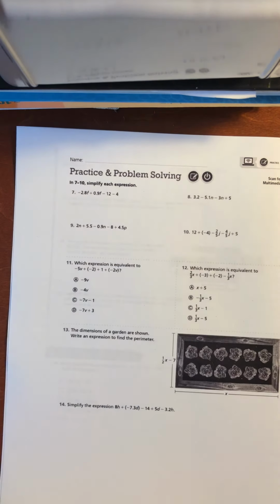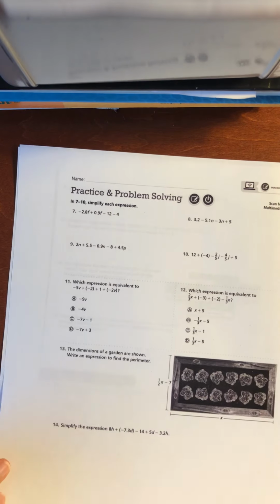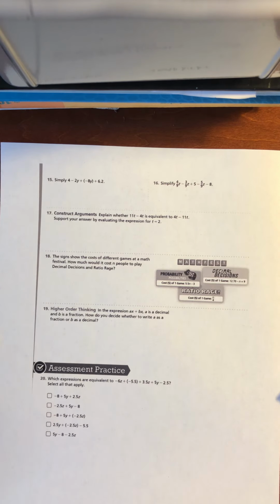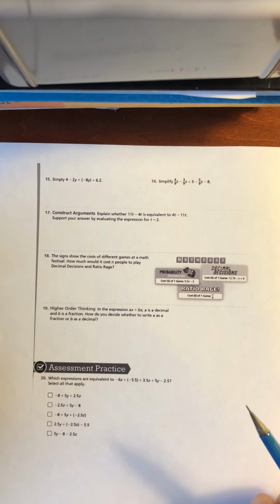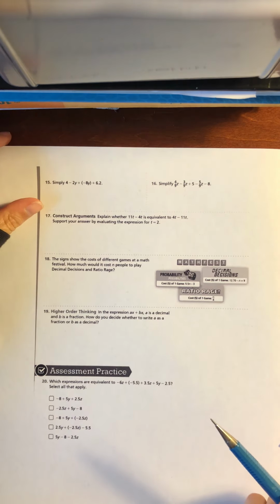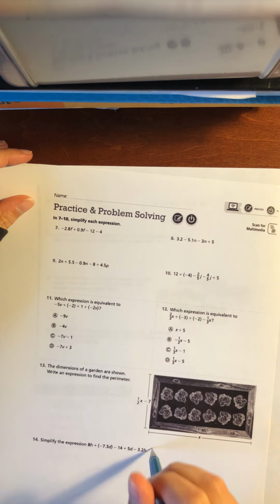And that's it. For your assignment, you're going to do the practice and problem solving, just the first page. However, if you decide to do this page as well, just spend an extra 5-10 minutes, I'll give you 3 points extra credit on your quiz. You can't rush through it. You've got to do a decent job. You can't get the whole thing wrong. But I'll give you 3 points extra credit on your quiz if you do a decent job on it. Okay? So definitely do this page, though. This you have to do.